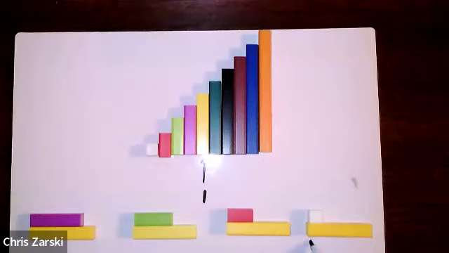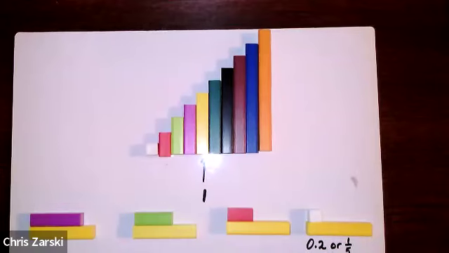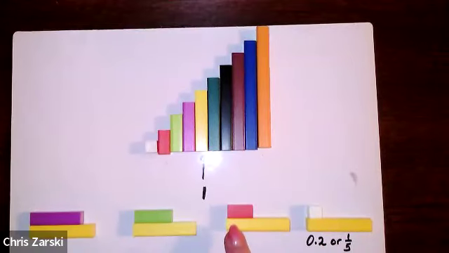So if this one is 0.2 or 1/5, it took 2 to make a red one. So a red one would be double that amount, or 0.4, or 2/5. 2 units, each 1/5 long.